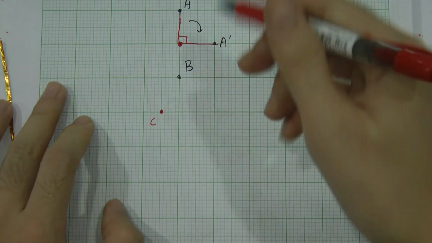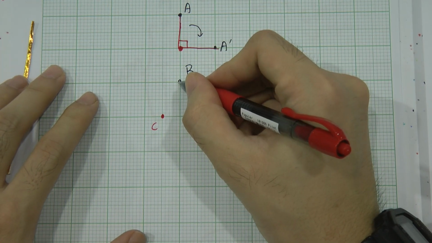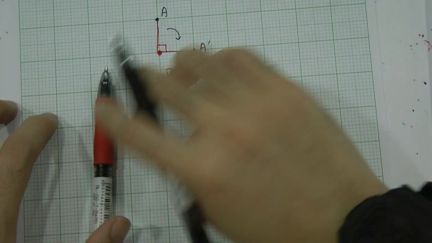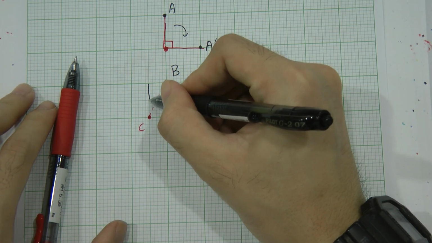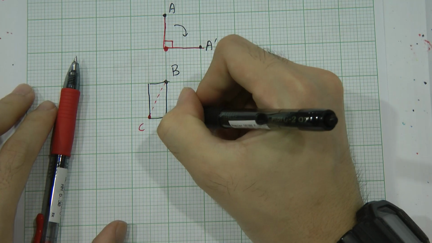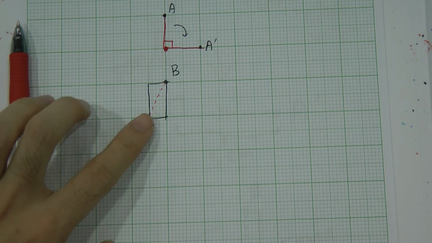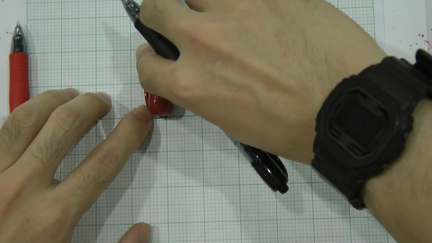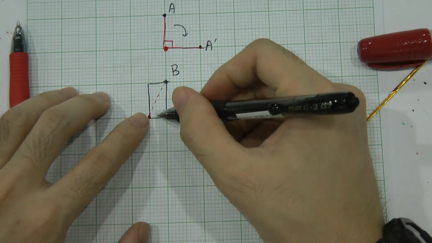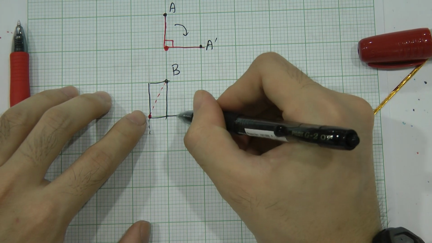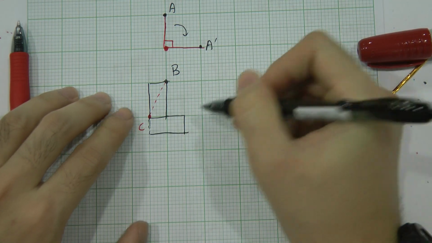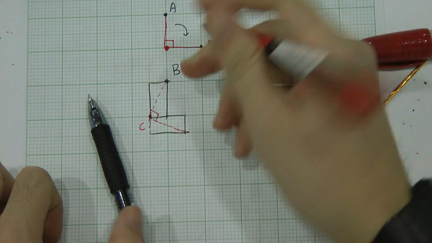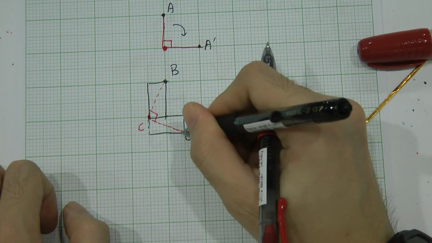Now from C to B, let me connect it. If you are smart enough, you will see here we have a small box. Imagine this is the center point. If I rotate this small box, it will turn like this, so I will have another small box over here. Therefore, I just cut through here and form a 90 degree angle from here. This is my image B, and it will be located over here.